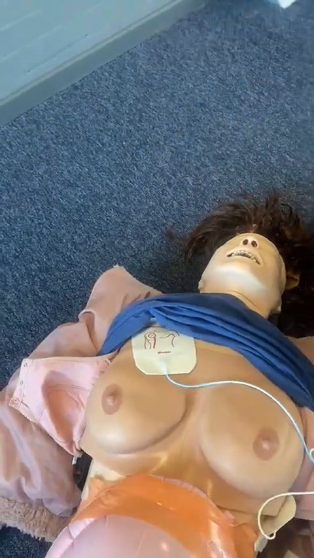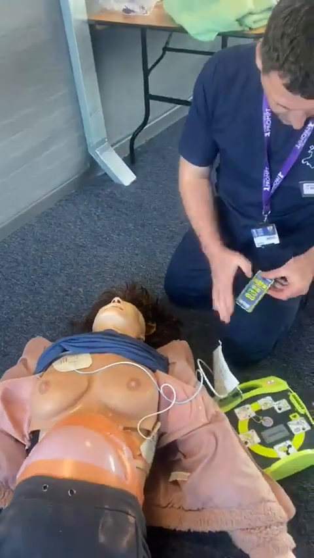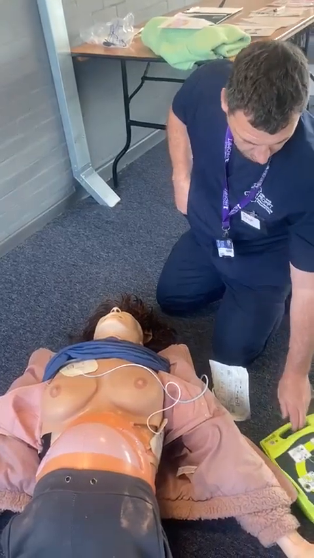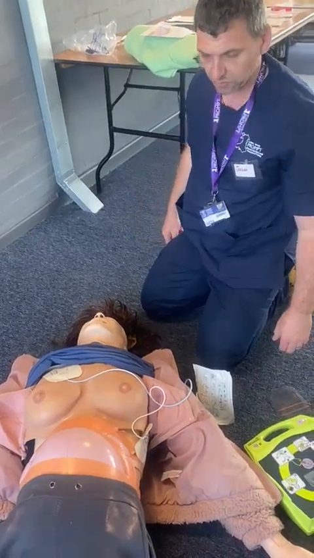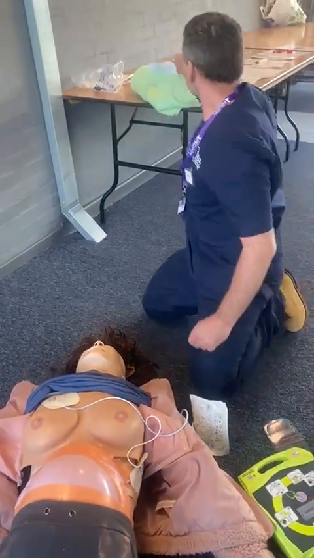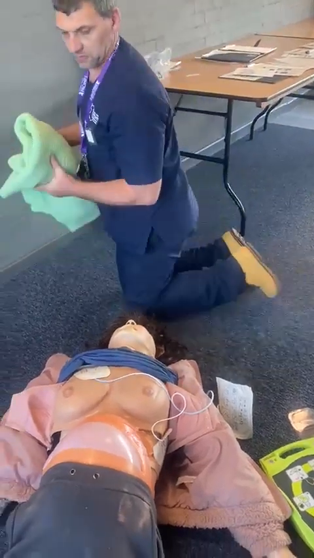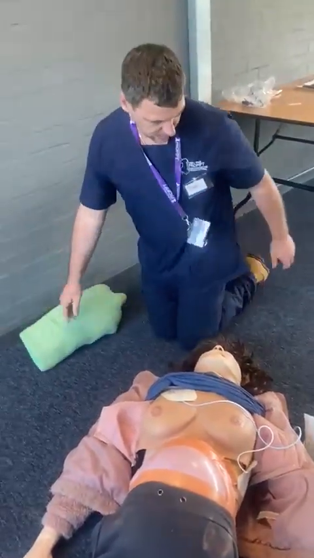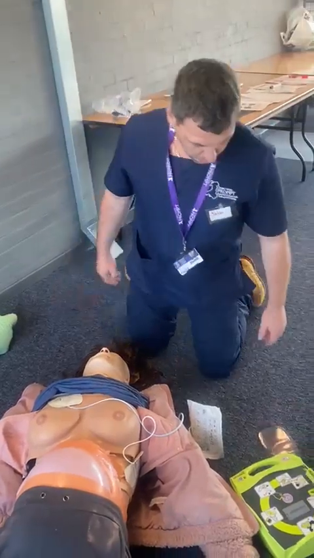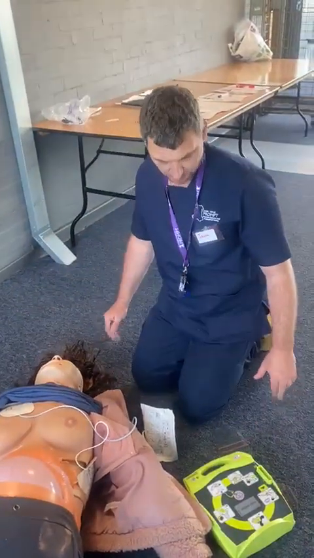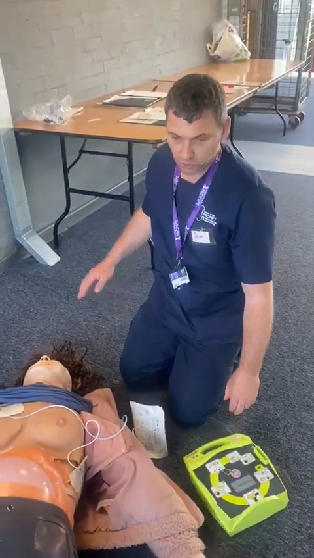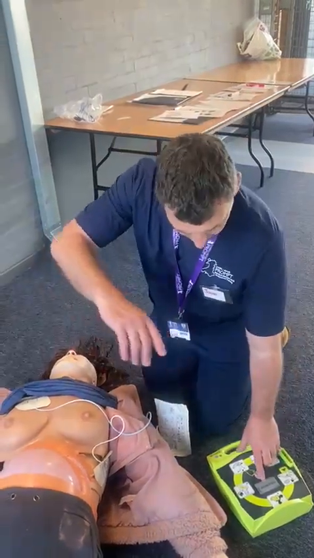I'm then going to listen to what the AED says. Don't touch patient, analysing. Shock advised. So we're going to be shocking. Don't touch patient. Press flashing button. So everyone clear, top, middle, bottom, shock the patient, straight back on. Start chest compressions.